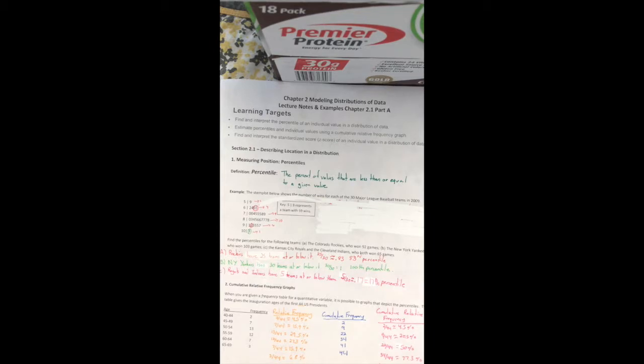So if you take a look at the example below with the stem plot, it represents the number of wins for 30 Major League Baseball teams in 2009. And they ask you to find the percentile for the Colorado Rockies, who won 92 games. Okay. So when we take a look at the Rockies, we have 25 teams that are at or below it. So I looked at each leaf in the stem plot, and I tallied the frequency at the end just to make it easier to add up.